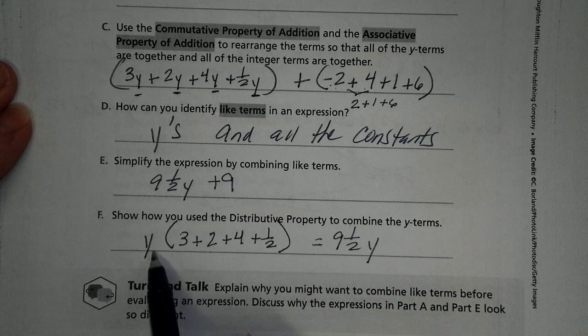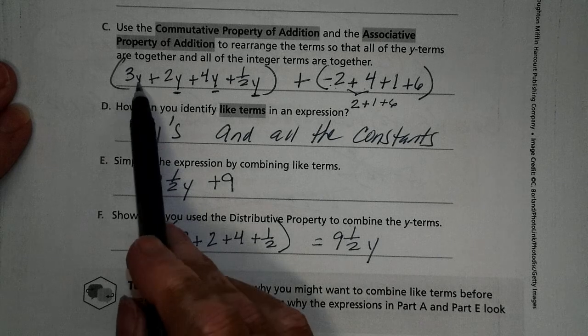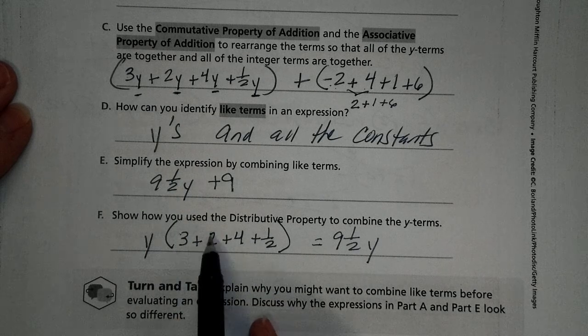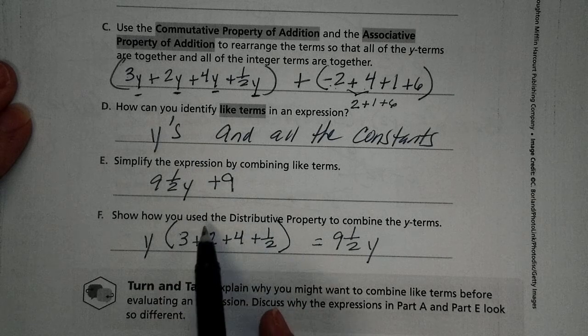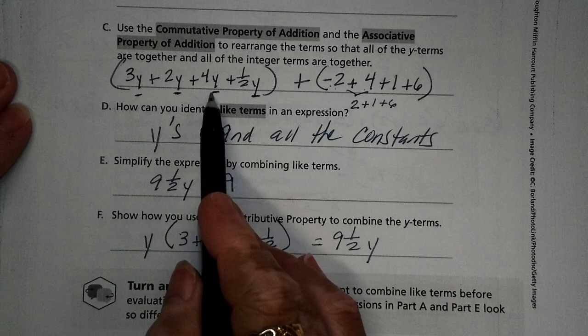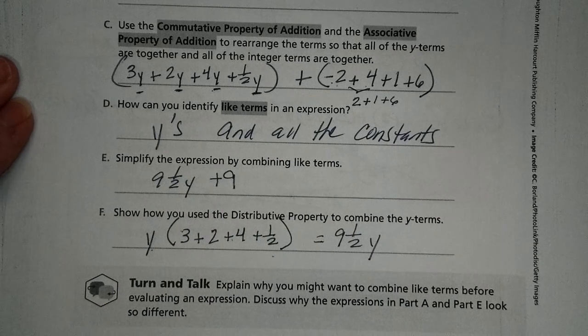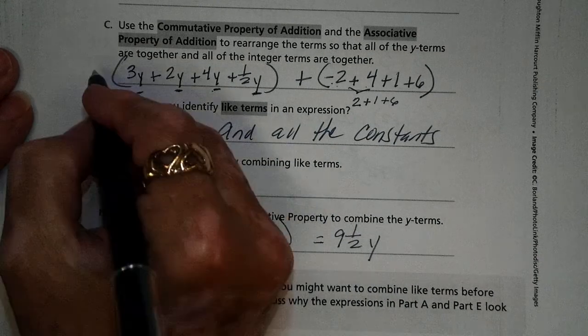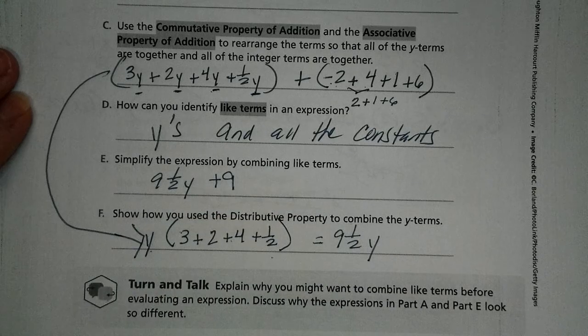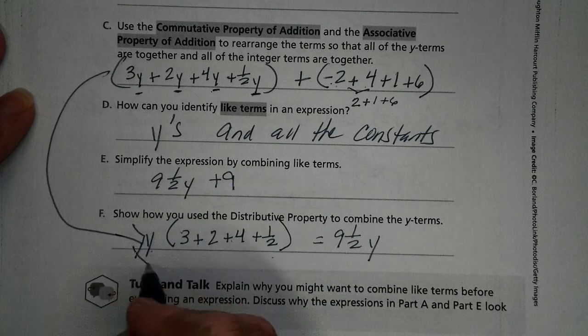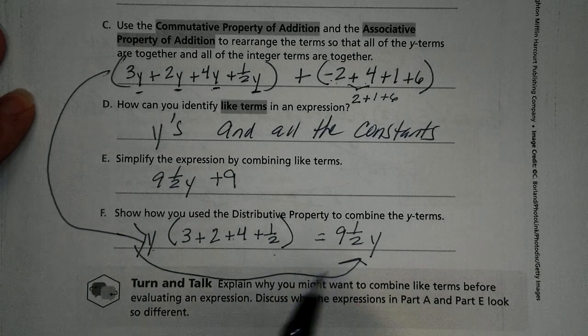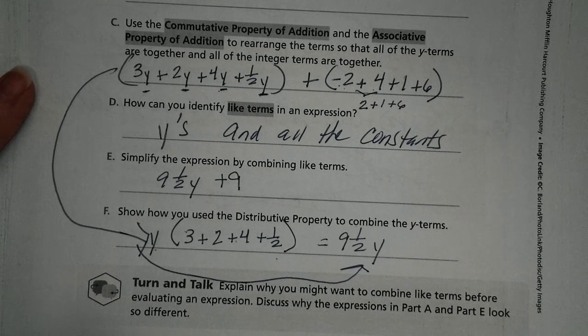And then we still end up with 9 1/2 y. Because if I did it backwards, if I distributed, y times 3 is 3y, y times 2 is 2y, y times 4 is 4y, and y times 1/2 is 1/2 y. So I just wanted you to see that all of these are equivalent.